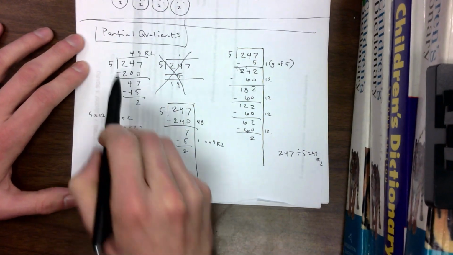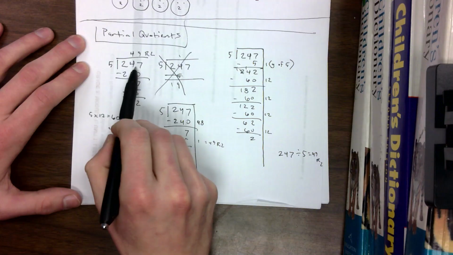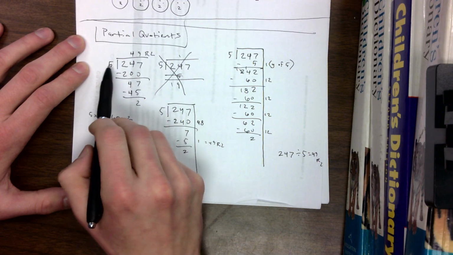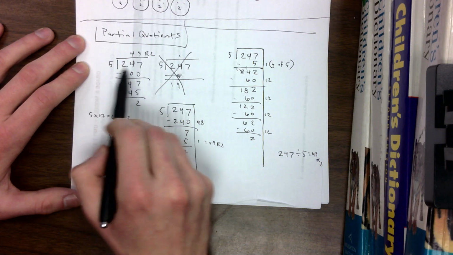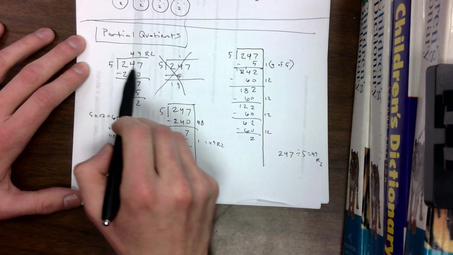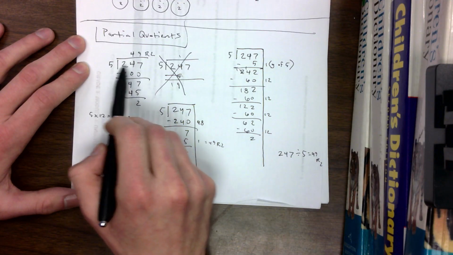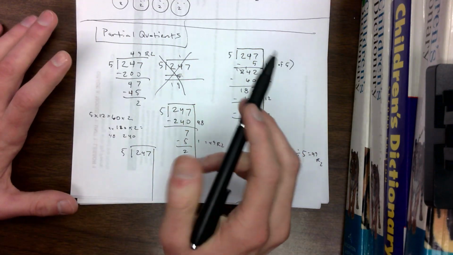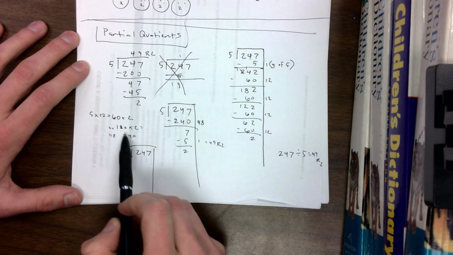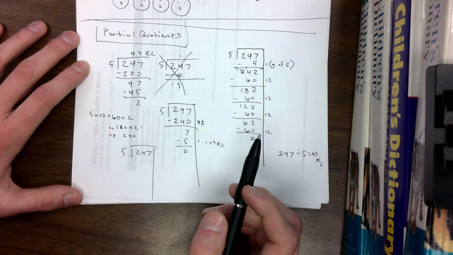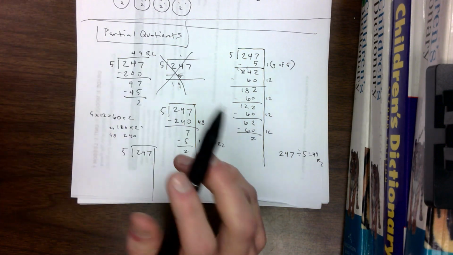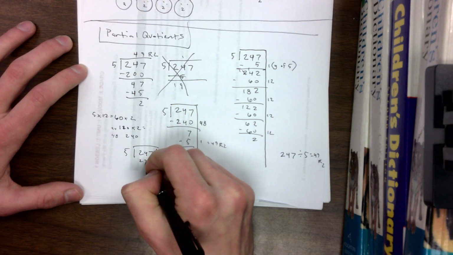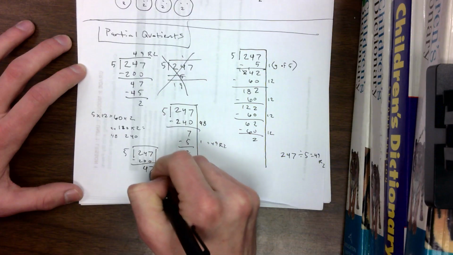Okay, here we did, remember this 247, this is not just a 2, it's 200. We could take 5 out of 200, but when we're thinking of this, you can't take 5 out of 2, so you go over to here, and you think 24, but this is actually 240. So how many times can 5 go into 240? So 5 times 4 is 20, so 5 times 40 would be 200. We take away 200, we're left with 47.